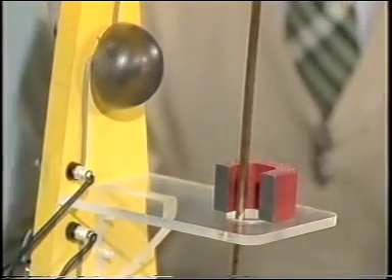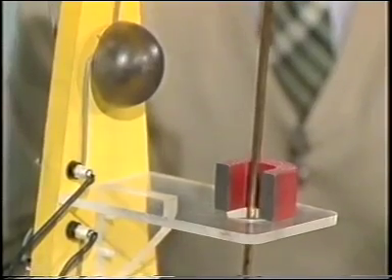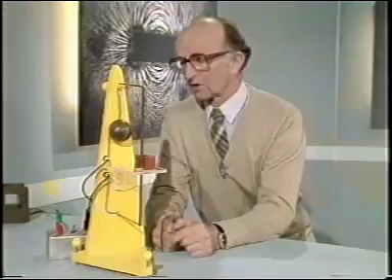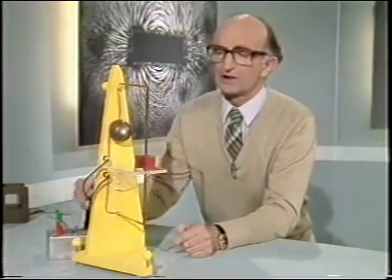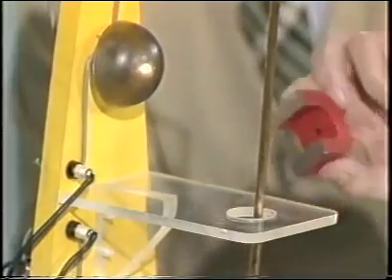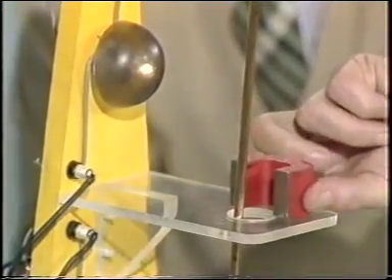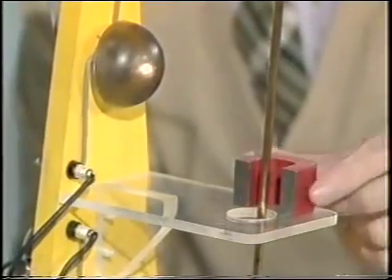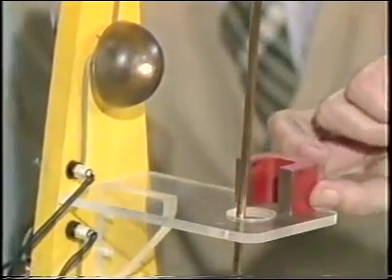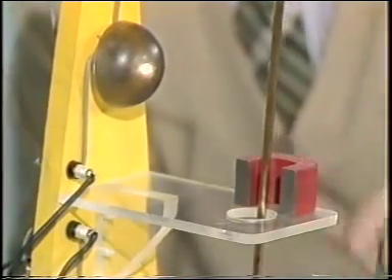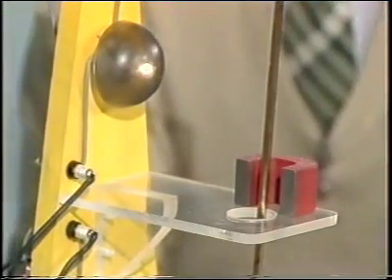So, the force is certainly dependent on the current flowing and is reversed if the current is reversed. What happens if we reverse the magnetic field? I take the magnet away, turn it over, and you can immediately see that the force is reversed in direction. So the direction of the force is reversed whether I reverse the current or whether I reverse the magnetic field.